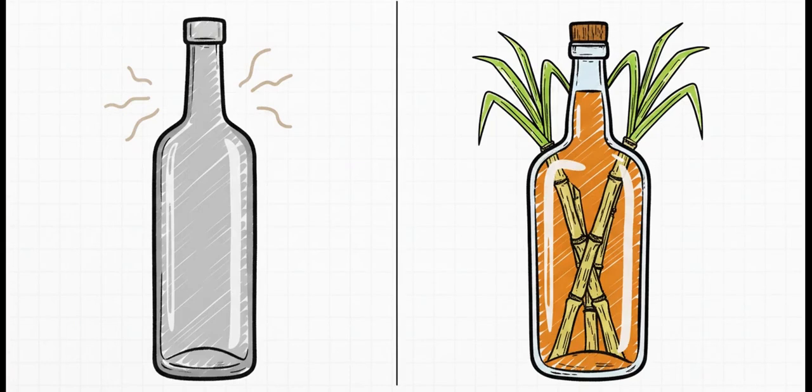Unlike a spirit like vodka, where the goal is often to distill it to be as neutral and clean as possible, rum is the exact opposite. The whole point of rum is to express the character of the sugarcane, not to erase it.